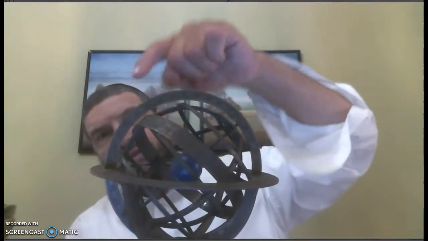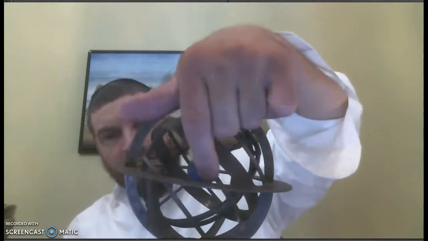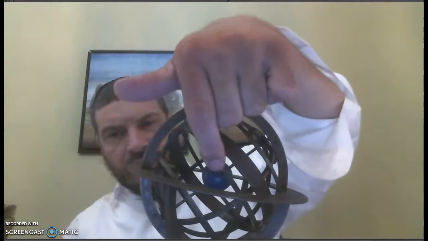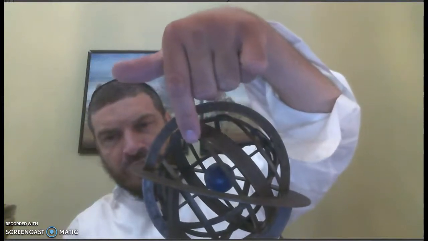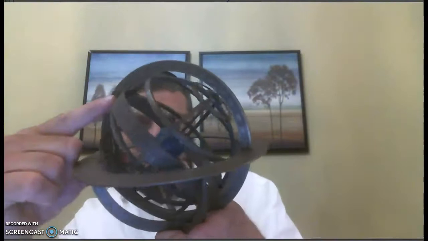Take a look at this side and try to focus not on the ecliptic, but rather on the celestial equator. I'm following it with my finger. You can't see it from the other side, but at least on this side you can see it.